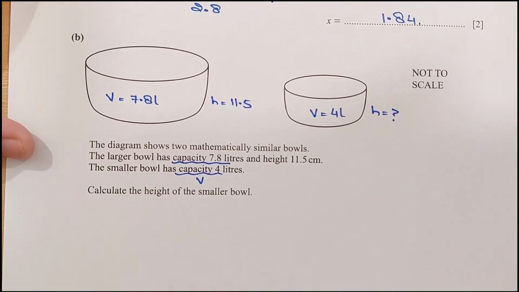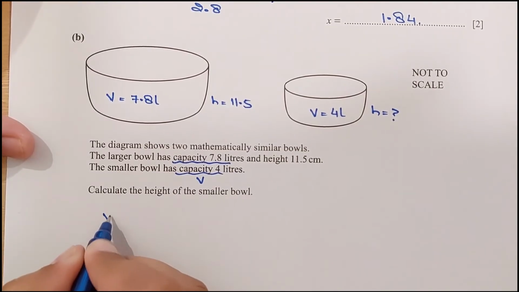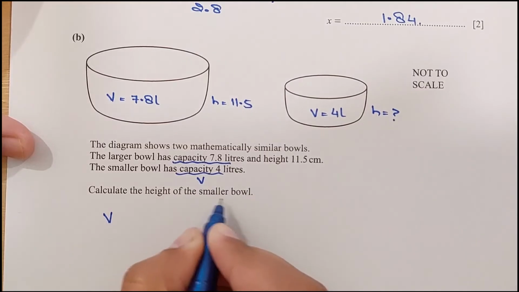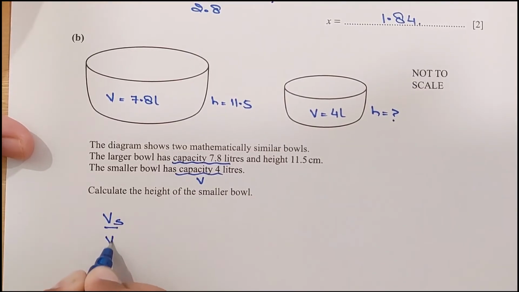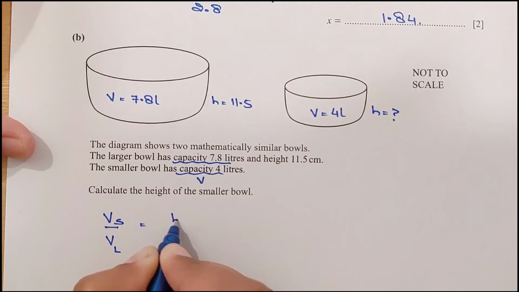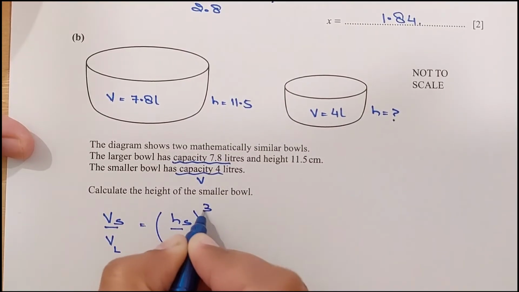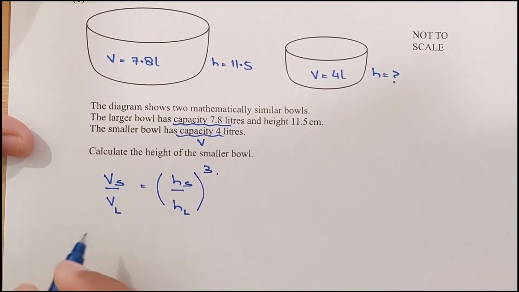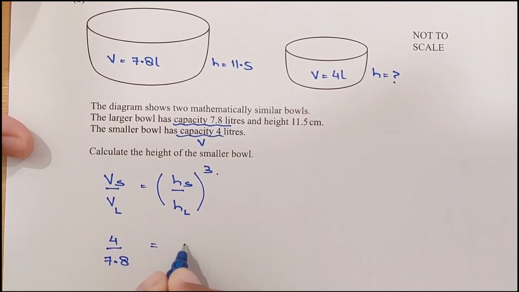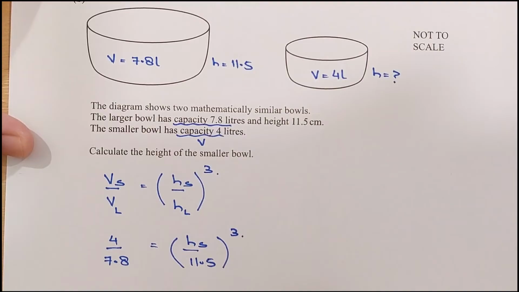Since they are mathematically similar, the volume of smaller over volume of larger equals the height of small over height of large, its whole cube, right? So 4 over 7.8 is equal to the height of small, which we have to find, over 11.5, its whole cube, right?